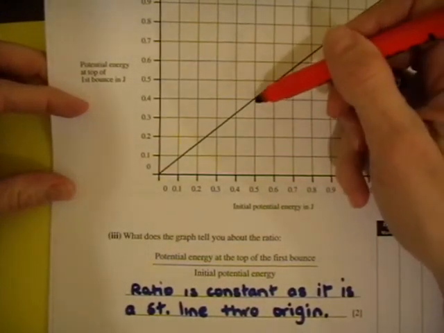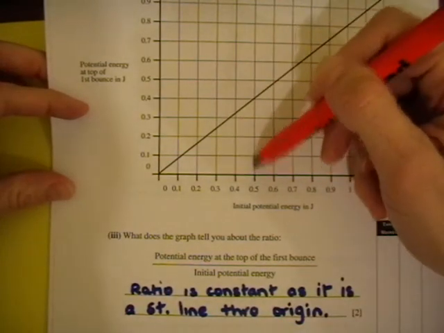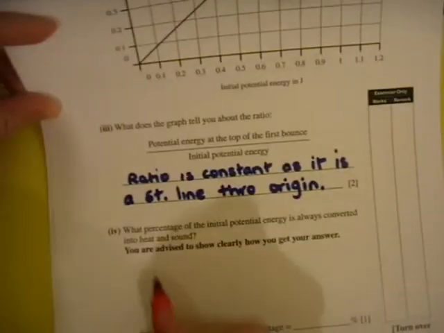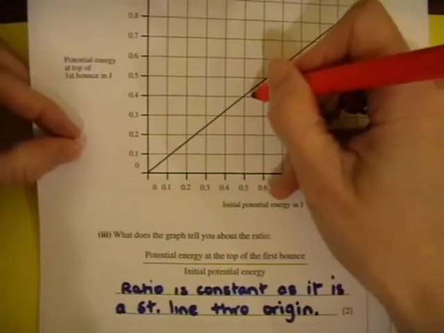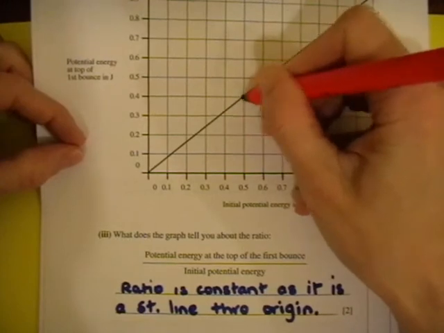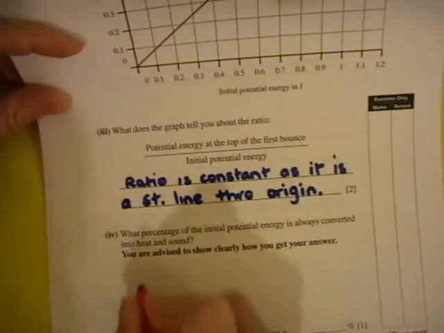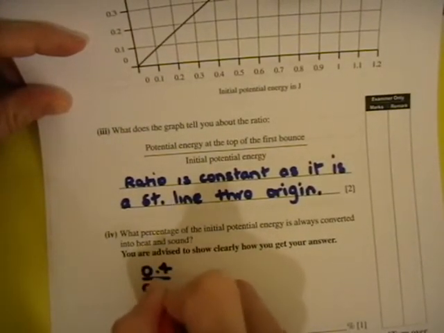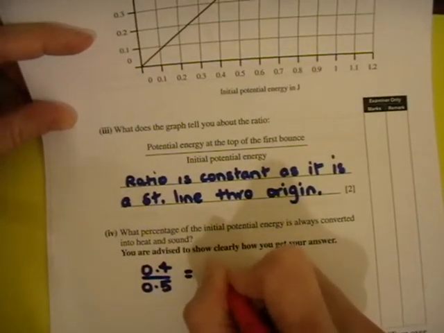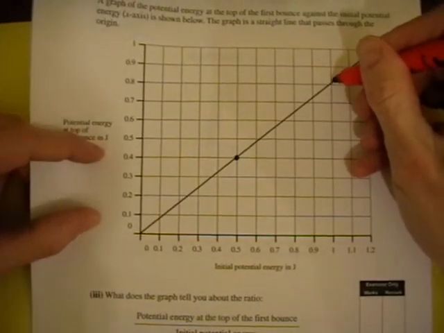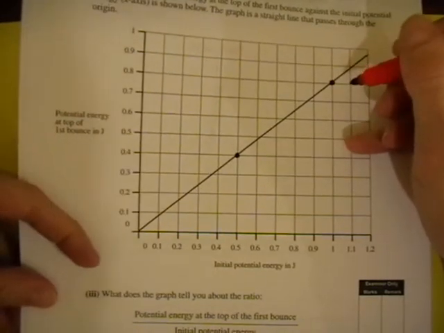What percentage of the initial potential energy is always converted into heat and sound? So a minute ago we just talked about this ratio idea, and the ratio there of how much is converted from the initial potential energy into the final is roughly about 0.8 there. So I'll just do that calculation here. If you take, say, that value there, and I'm choosing a value where we can see that it obviously goes through those two corners there of that square, so it's roughly 0.4 over 0.5. So 0.4 over 0.5 is what is converted, and that's giving you 0.8 or 80%. You can check that out again up here. You can see 0.8 over 1 is obviously 0.8 or 80%.